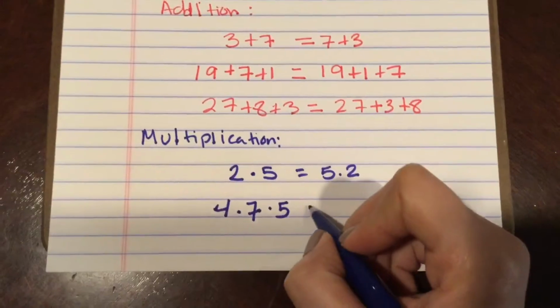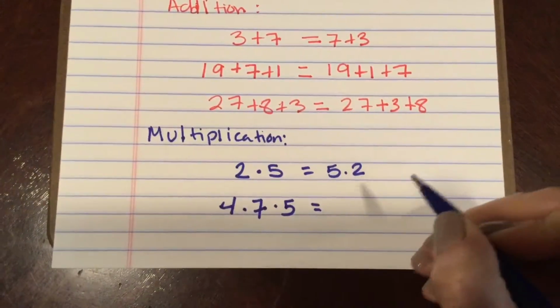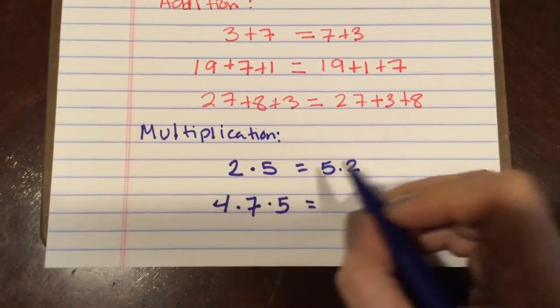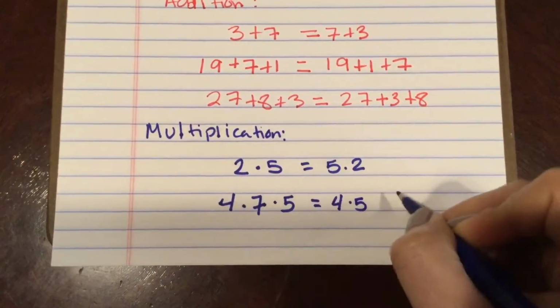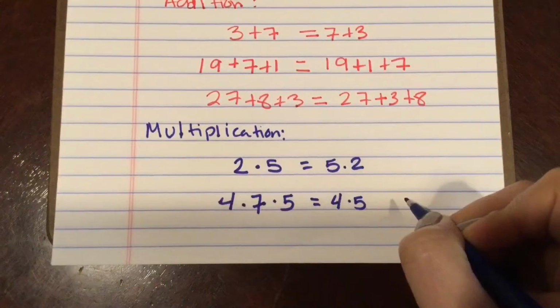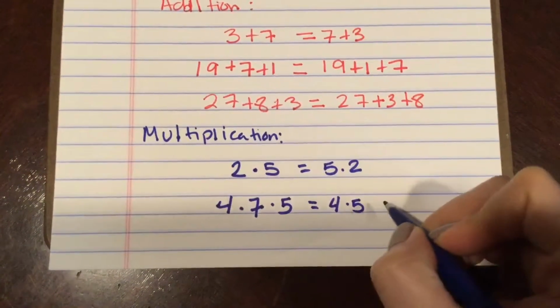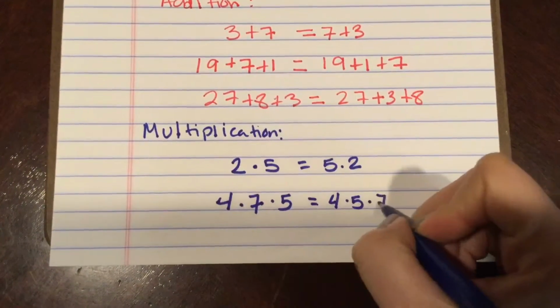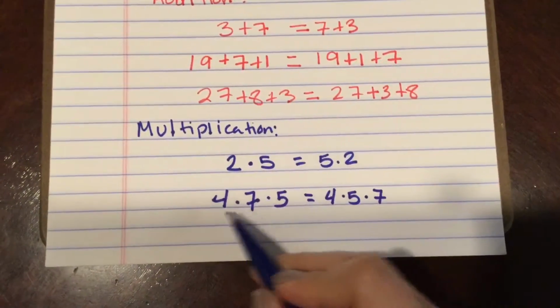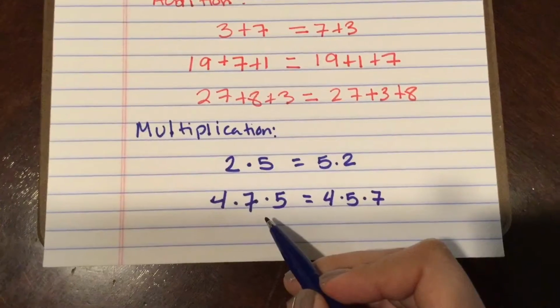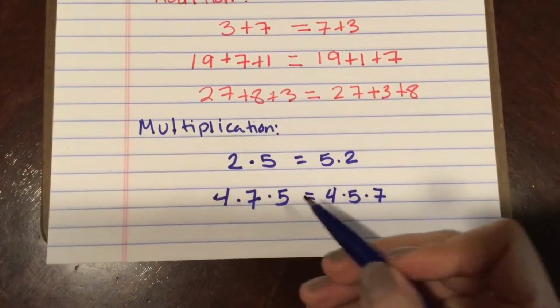What two numbers should I multiply together first in order to get an answer quickly in our minds? So I would do 4 times 5 first. Using the commutative property, I can change the order. So 4 times 5 is 20 times 7. 20 times 7 is 140. You would get 140 here, but it would be a little bit harder and it would take you more time.